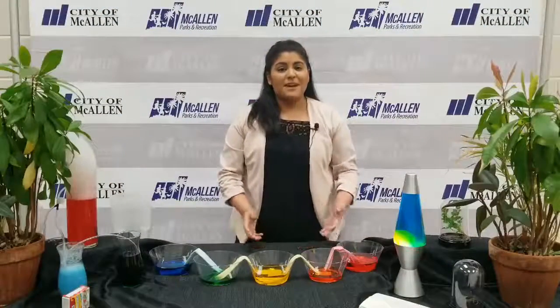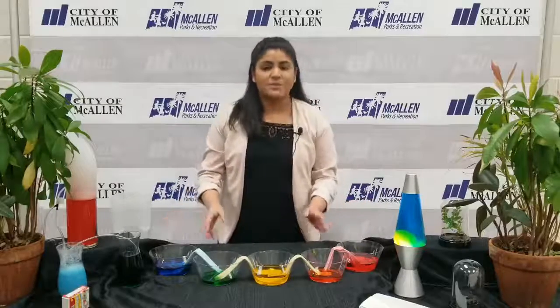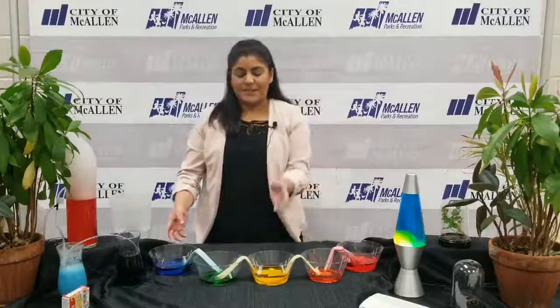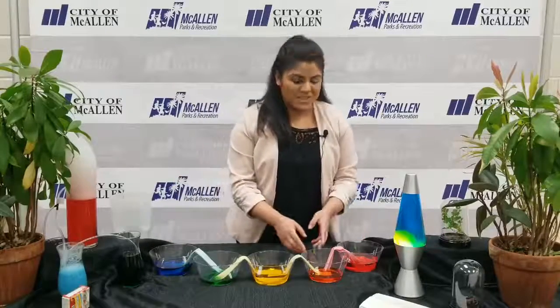It's been roughly about 5 hours now, and as you can see, all the water has traveled in what used to be empty bowls. Isn't it pretty cool how blue and yellow made green, and how red and yellow made orange?